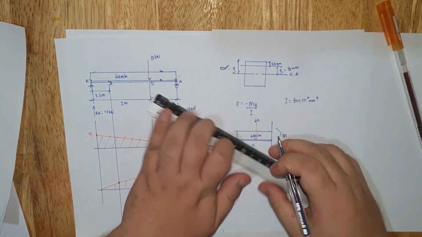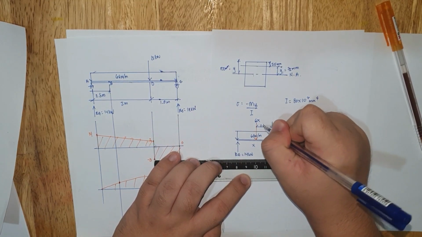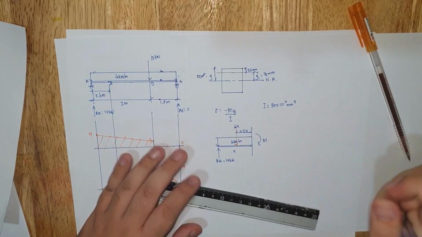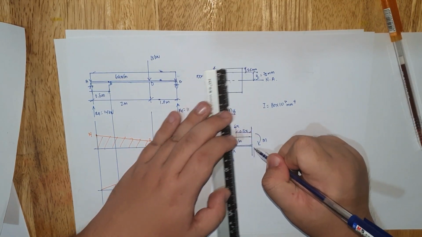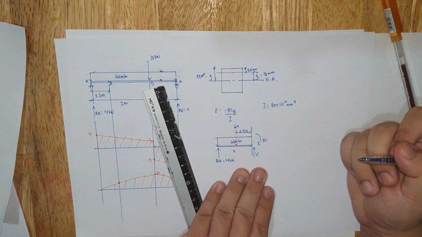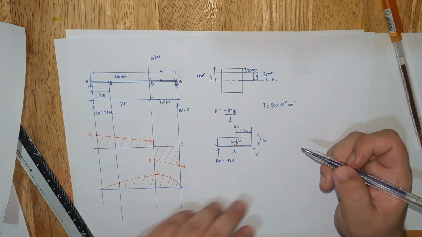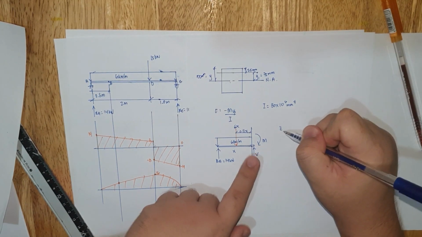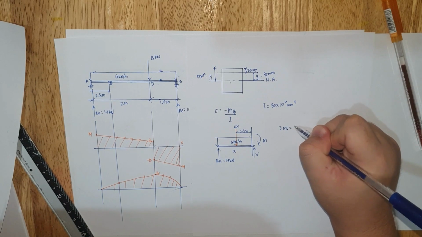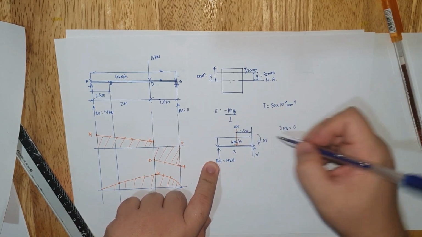Okay. So, yung distance nito papunta doon ay 0.5x. Okay. So, since di na natin kailangan yung shear, kailangan natin is yung moment. So, summation of moment na lang tayo dito sa point O na to is equals to 0. So, ang summation natin, si RAx, tsaka si 6x.